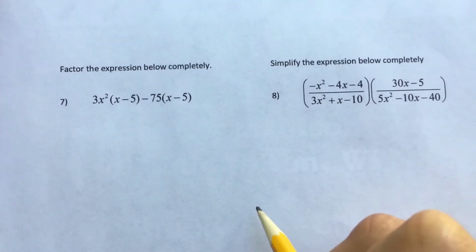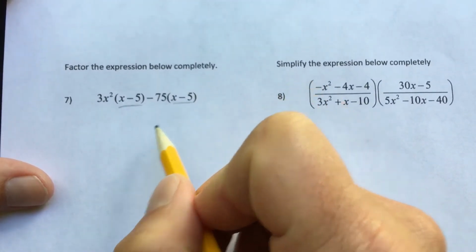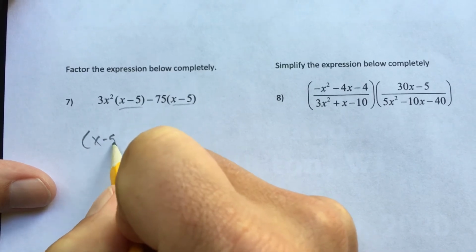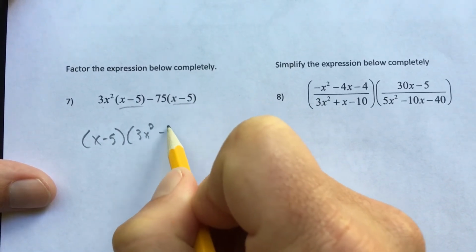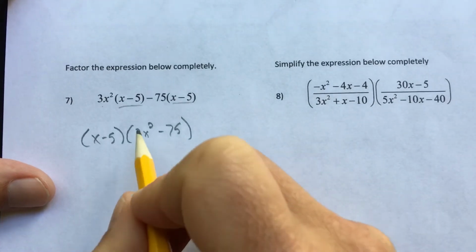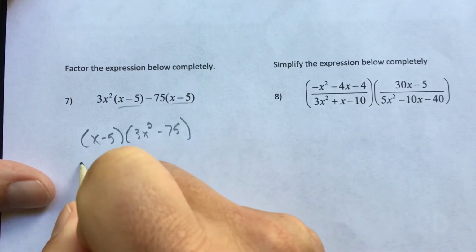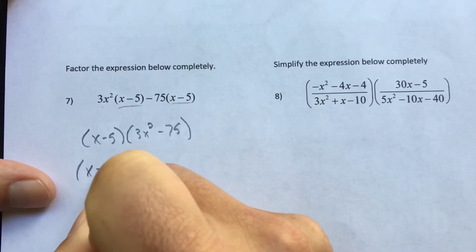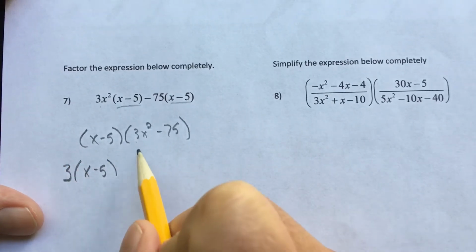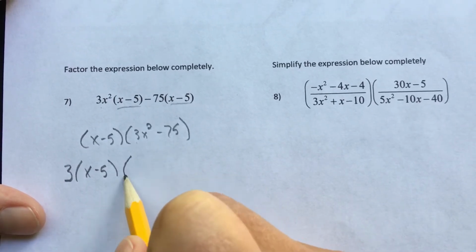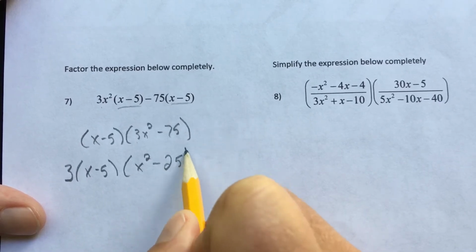And this one wants us to factor, and so we saw one of these on our worksheet before. We have an x minus 5 in both of them. We're going to pull that x minus 5 out. We're going to have 3x squared minus 75 left over. Okay. Now, these aren't perfect squares, so we can't break them into the two things quite like we did on the first worksheet. But what we can do is pull a 3 out. And I'll pull that all the way out to the front. And if I pull a 3 away from this, it'll give me x squared. And if I divide that by 3, I get 25.